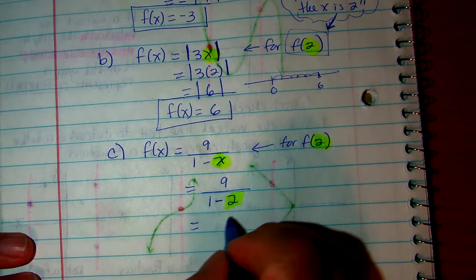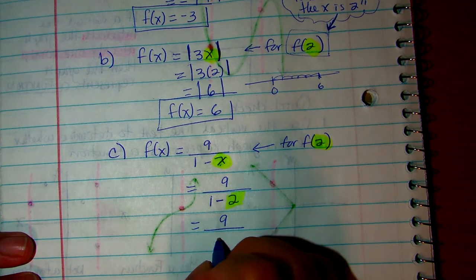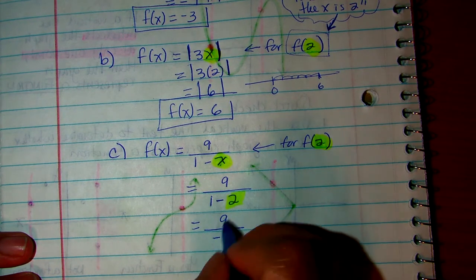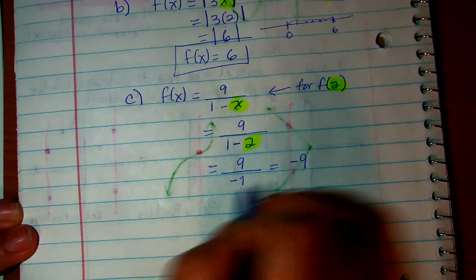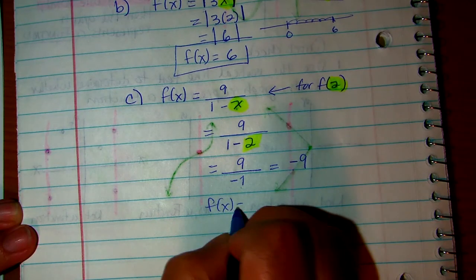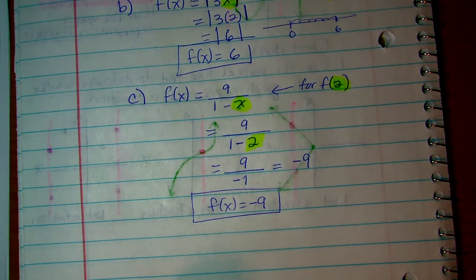All right, so 9 over 1 minus 2 gives me negative 1. And 9 divided by negative 1 gives me negative 9. So f of 2 is negative 9. And that's it. That's my answer. All right. Okay, guys.